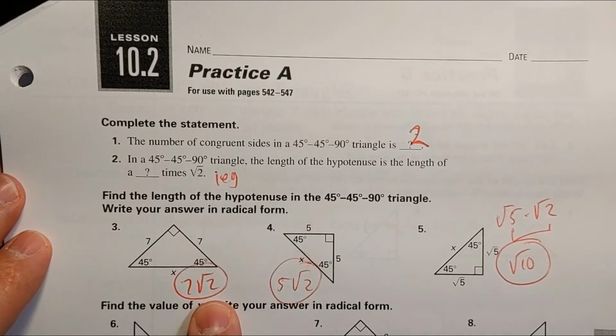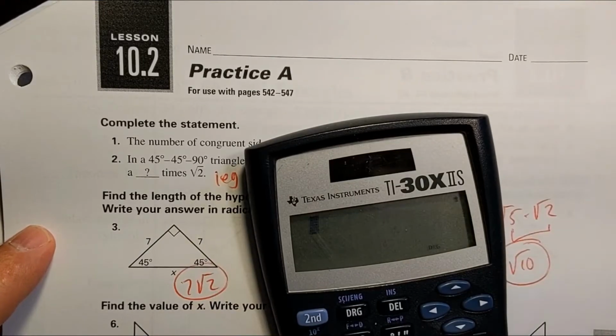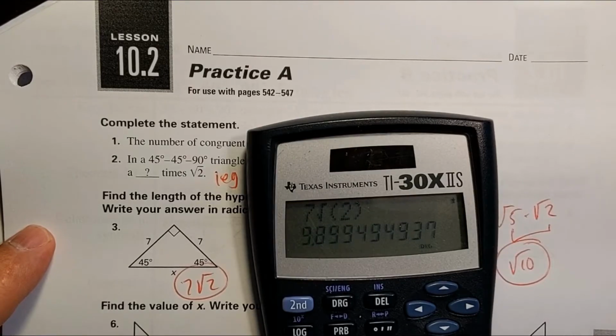Now, if it was asking for decimal form instead of radical form, the only difference is that you would put this in your calculator and press equals and it would give you an answer. So for example, 7 square root of 2 is 9.9.